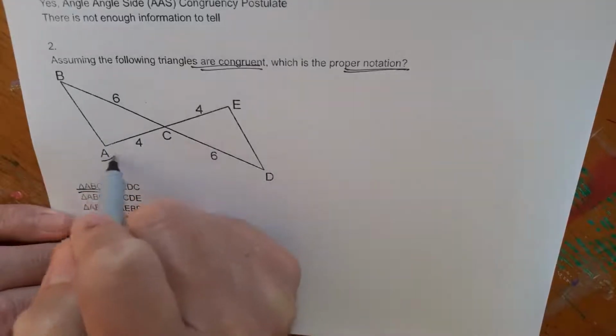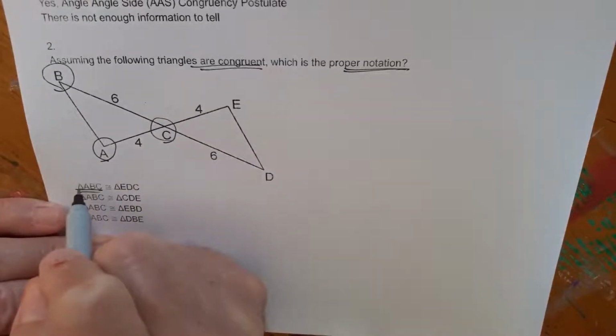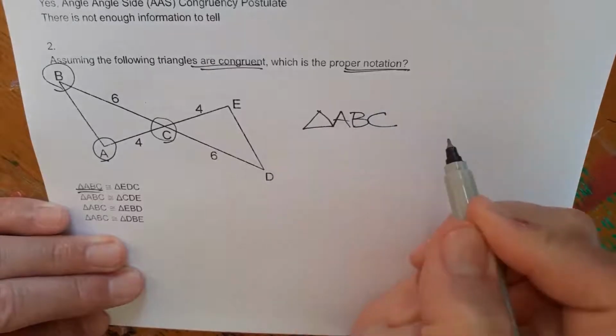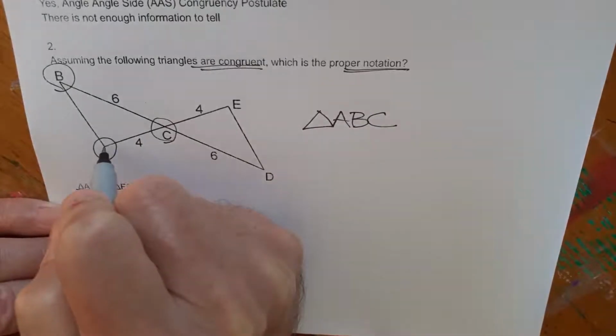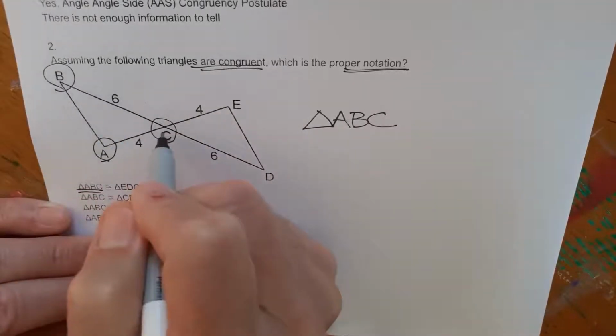So let's map this out. Here's A, here's B, here's C. And notice there's a triangle symbol, so they say triangle ABC. That's how you name that triangle. And we're naming the vertices, or the angles, the three of the triangle. That's why there's three. And we're going ABC, we're going in this order.